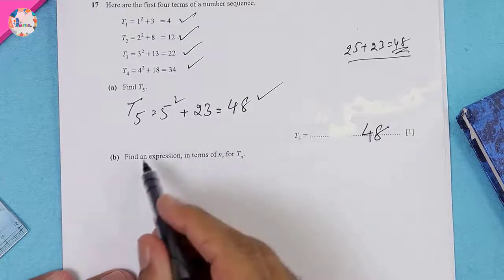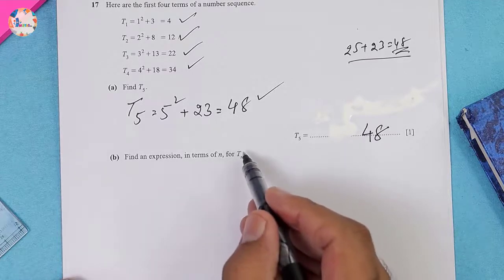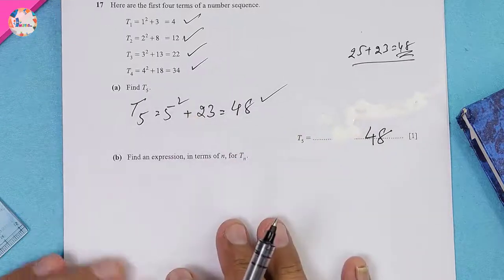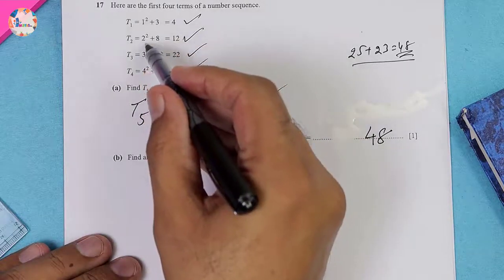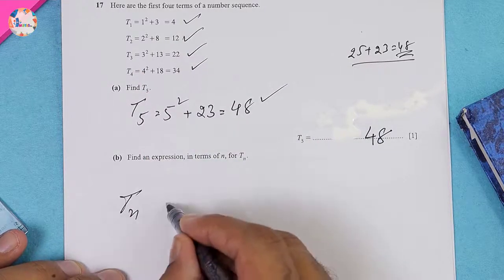And find an expression in terms of n for Tn. So we figure out that this is basically n squared: 1 squared, 2 squared, 3 squared, 4 squared, 5 squared. And for Tn we can write an expression.